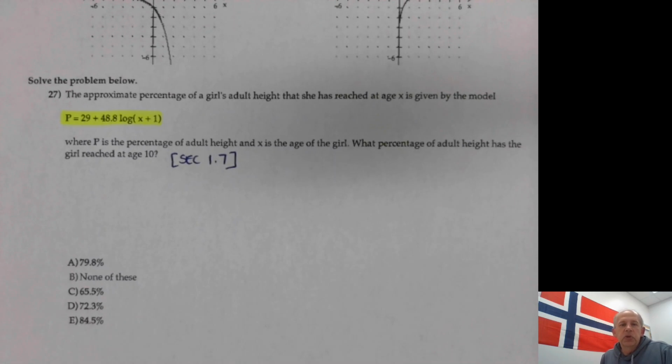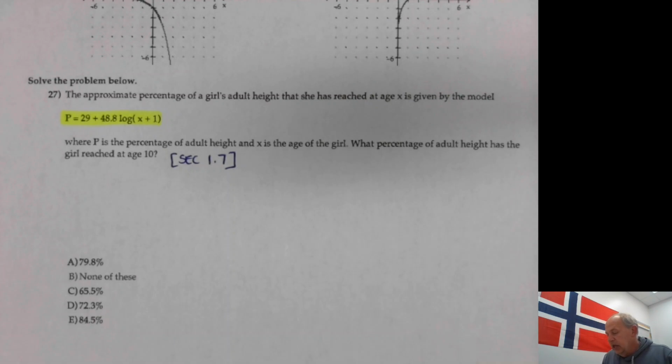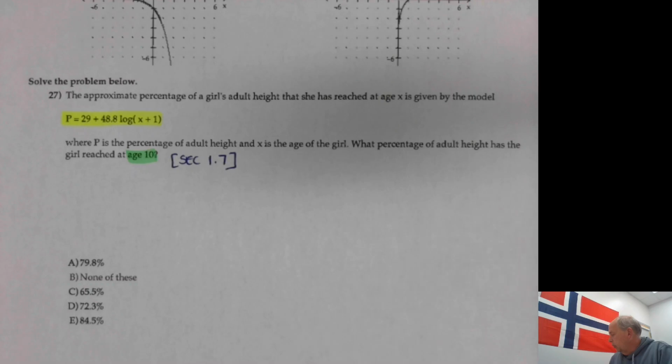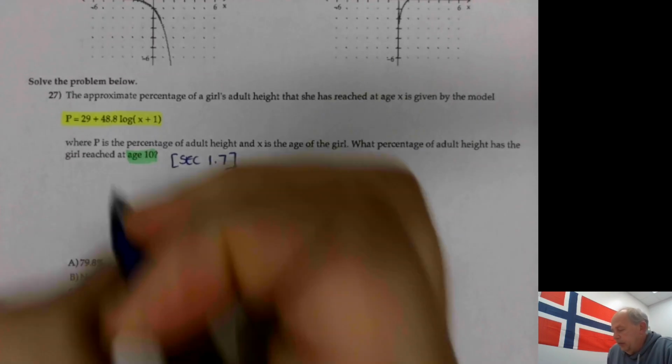Last one, number 27. It's out of section 1.7 on logarithms. What we want to do here is make a prediction about the final adult height of a 10-year-old female. So I'm going to evaluate this model for the 10-year-old girl at x equals 10.